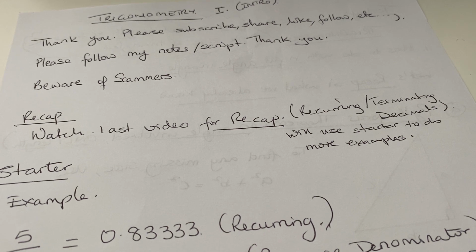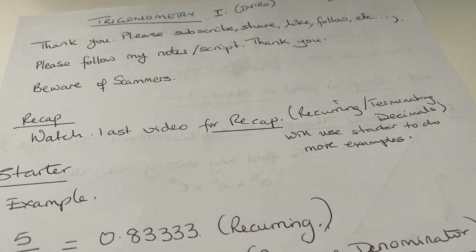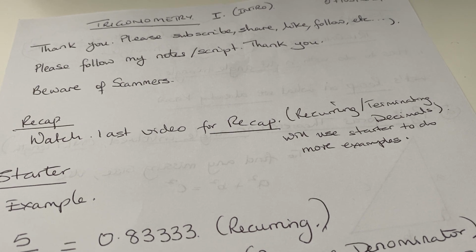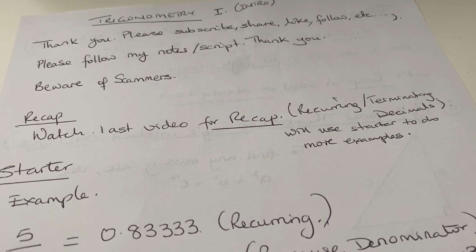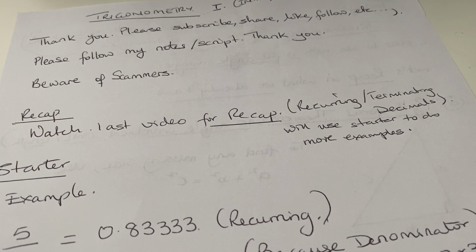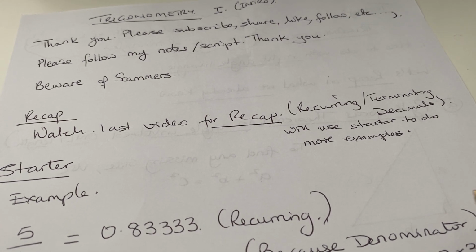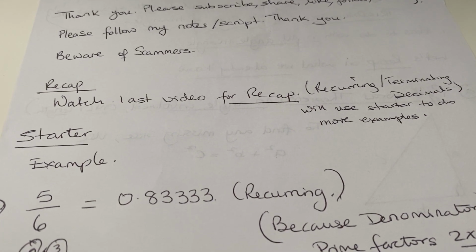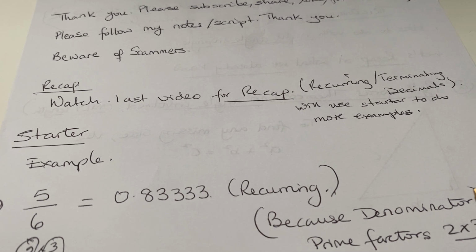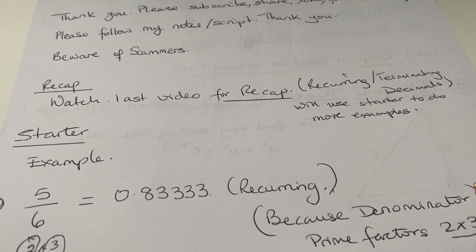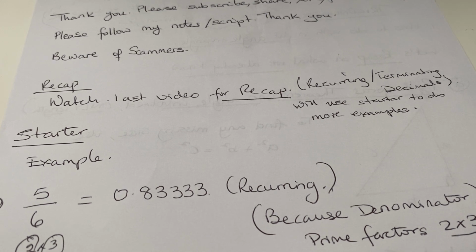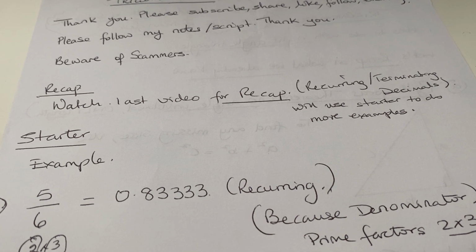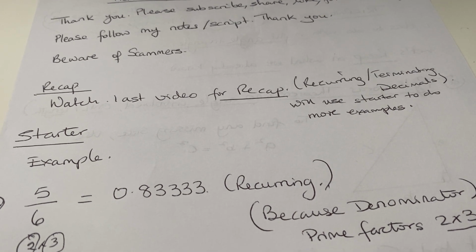And then how you can change a recurring decimal into a fraction, and how you can use the long division method, which we have done earlier, to do your fraction work, and change a fraction into a decimal.